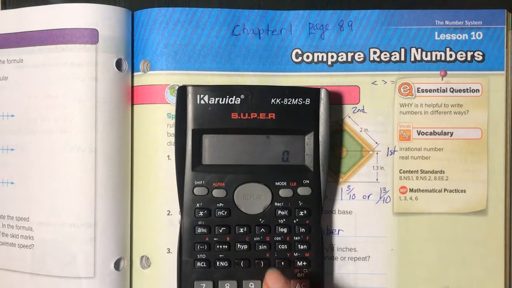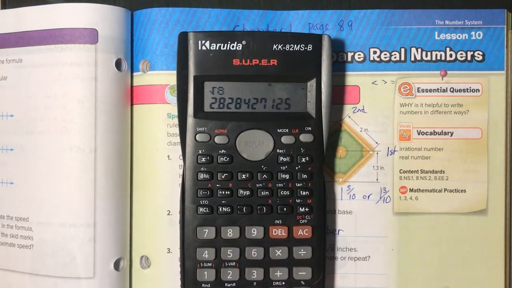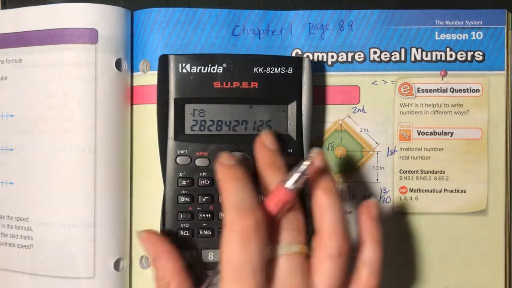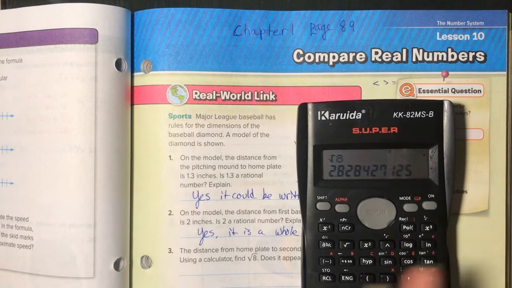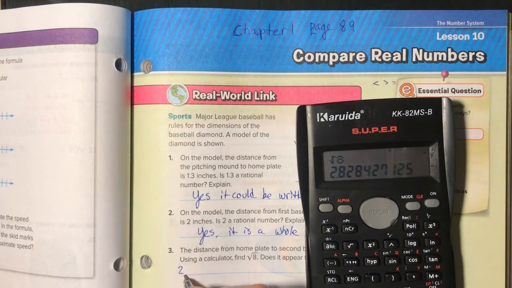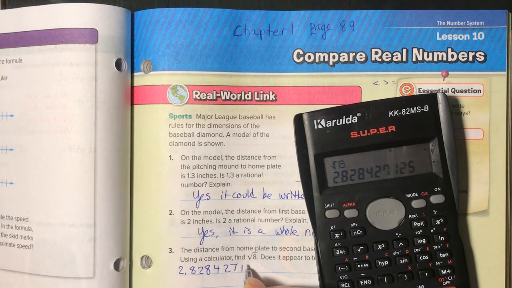All right, so I'll just say square root of 8. Well, it appears to terminate, but on the other hand, they could have just rounded that number, because it is off screen now. So I'm just going to write that down: 2.82842712.